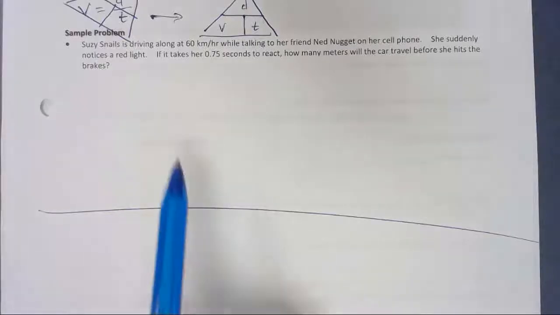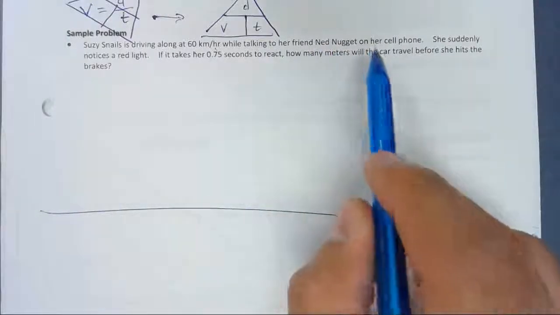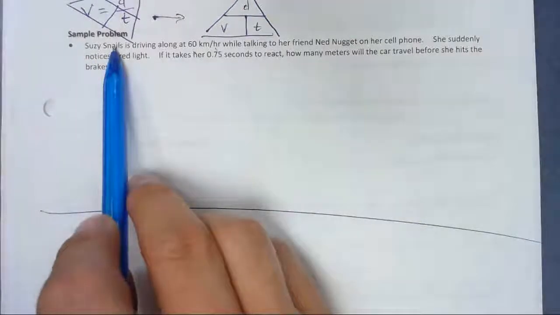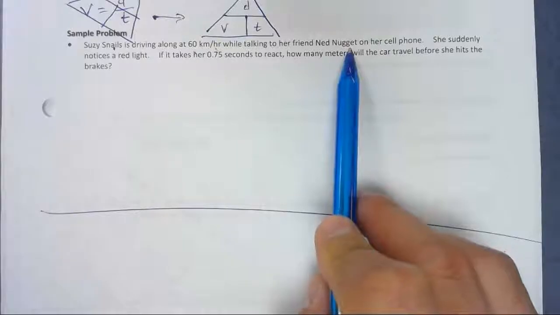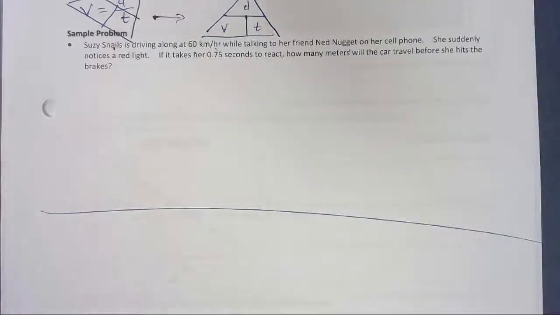We've got Susie Snails. She's driving at 60 kilometers per hour, talking to her friend Ned Nugget on the phone. These people have really cool names. Yeah, I guess they're not people. Susie Snails would be a snail. Ned Nugget, maybe he came from Chick-fil-A. I don't know. She's on her cell phone. She shouldn't be on her cell phone while she's driving, by the way.